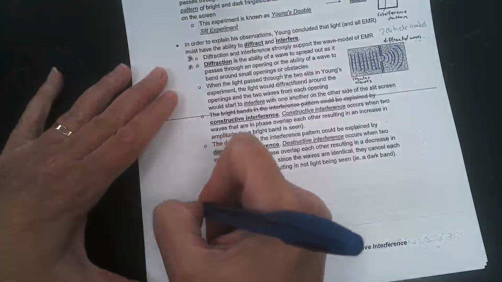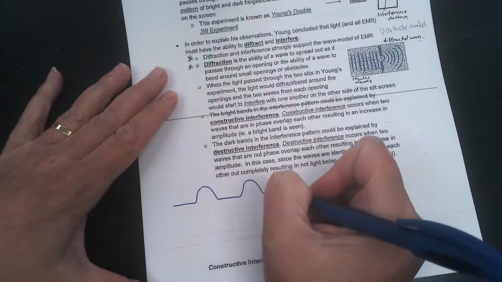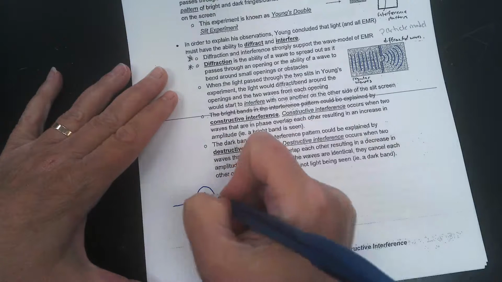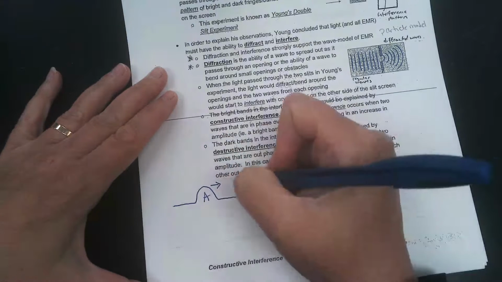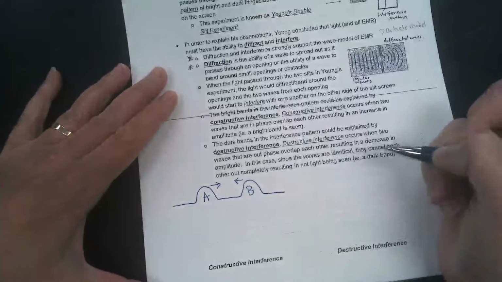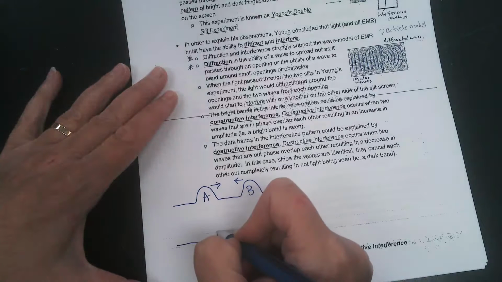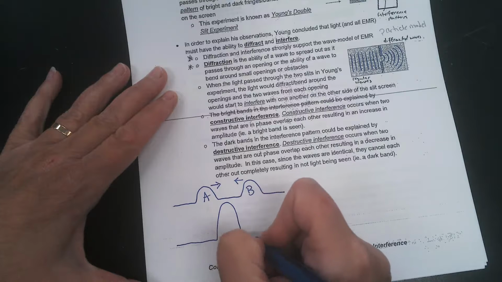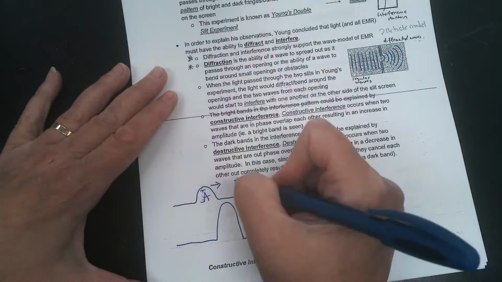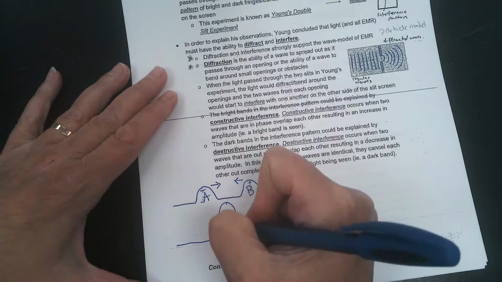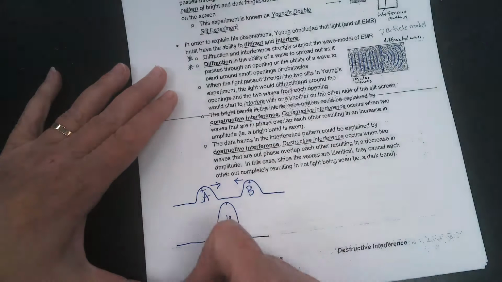We're going to have wave 1 come through. Wave A is traveling in this direction, and wave B is traveling in that direction. They meet up in the middle, and it's the height of A and the height of B together, and then they pass through each other.